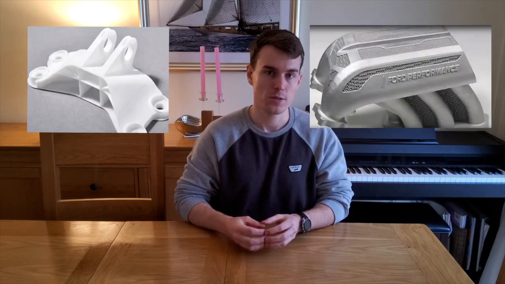Typically, SLS can process polymers such as nylon, and SLM can process materials such as titanium, stainless steels, and some aluminium alloys. The price for these printers starts in around about the hundreds of thousands and goes up to the millions per printer. There should be some example parts on the screen now.